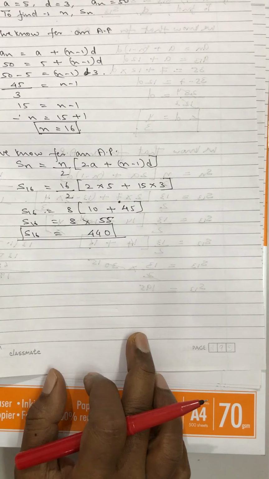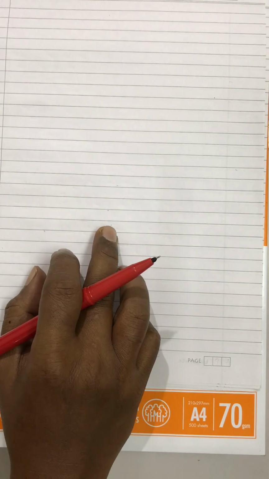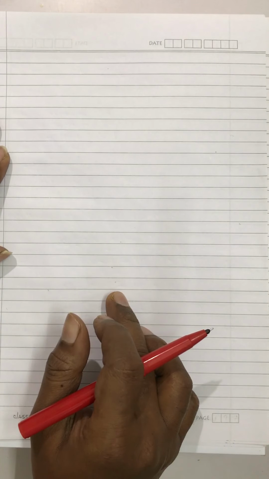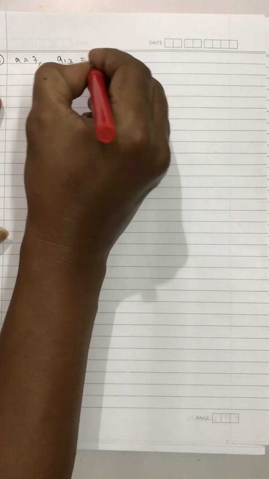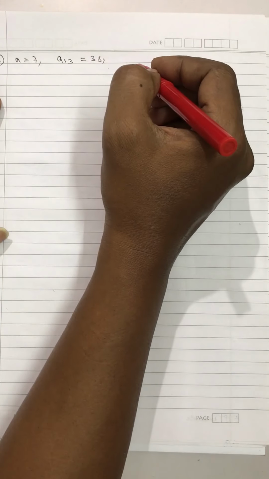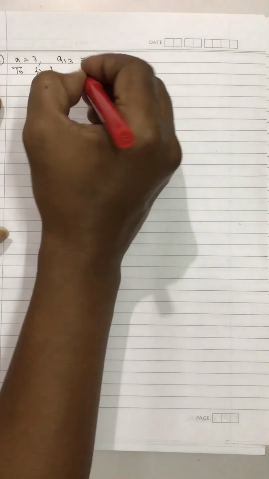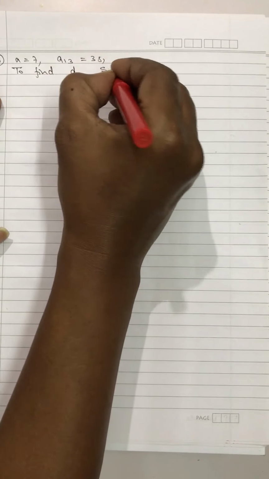So now we can proceed to the next question, that is question number 2. In question number 2 they have given a is equal to 7, a13 is equal to 35. To find d and S13.